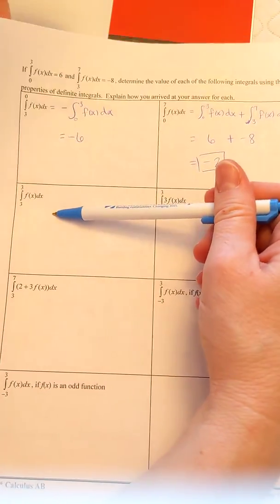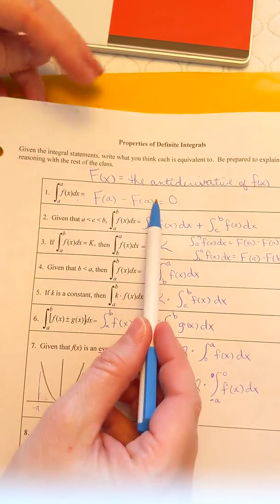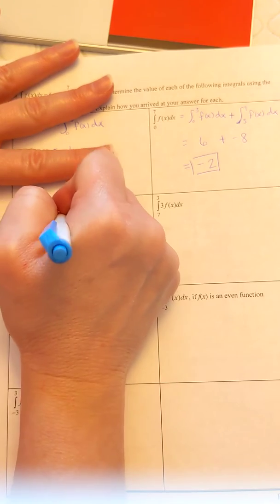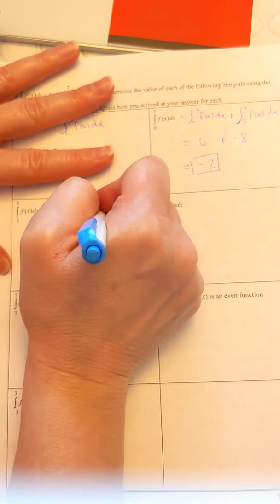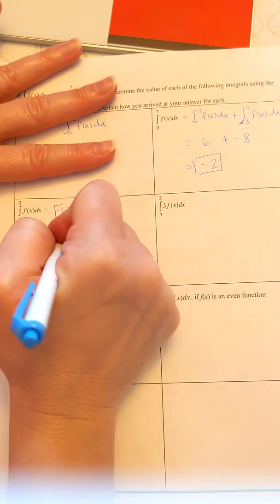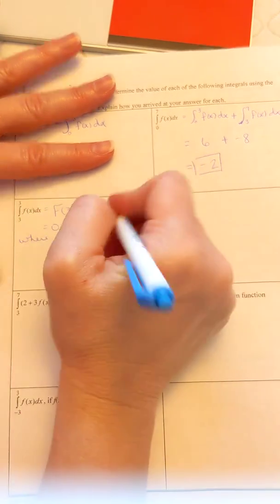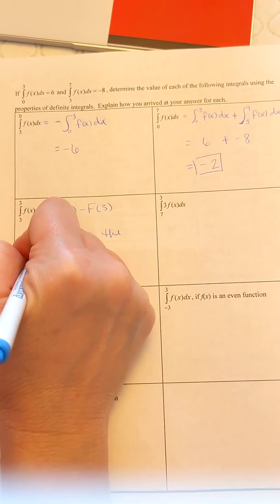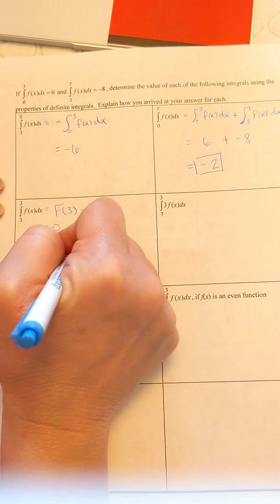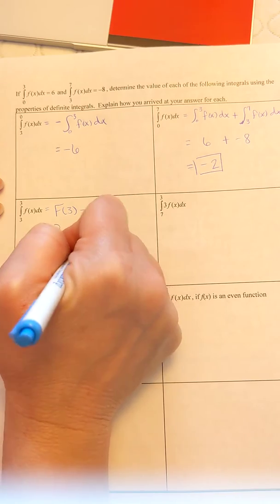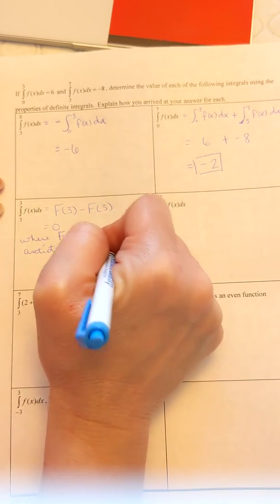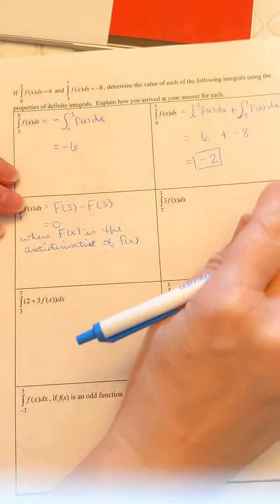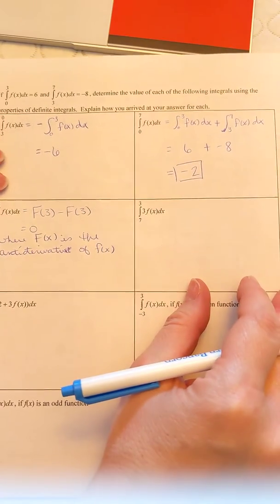If I go from 3 to 3, well, if you go from the same to the same, it's going to be 0. So, I said explain it, so we'll explain it. Equals 0, where F of x is the antiderivative of f of x. All right.